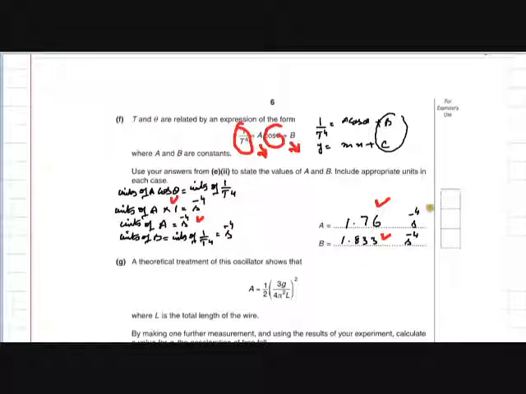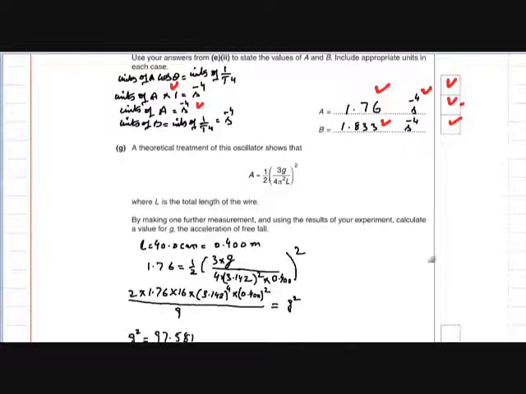So the unit of a is s power minus 4, and units of b will be units of 1 upon t power 4. So it's s power minus 4, the units, this one. So these are the two values and the units s power minus 4. Now he says a theoretical treatment of this oscillator shows that a is like this. A is equal to 1 upon 2 into 3g upon 4 pi square, whole square, and put these values.